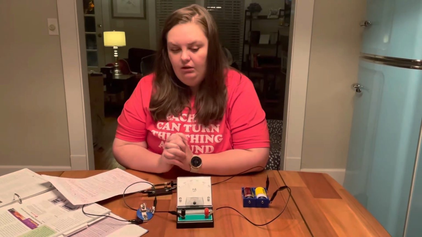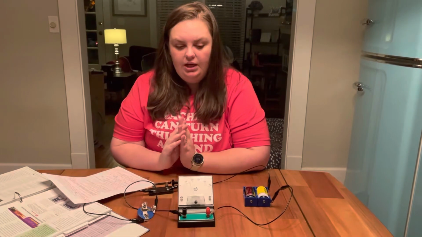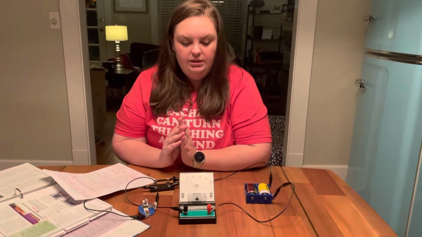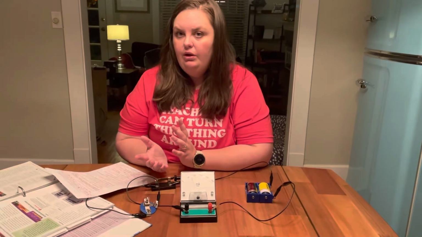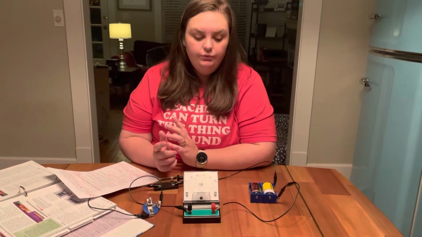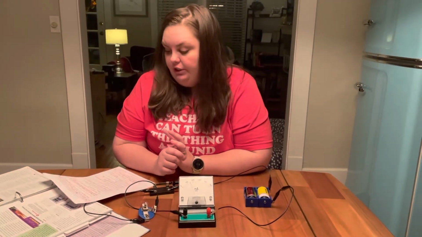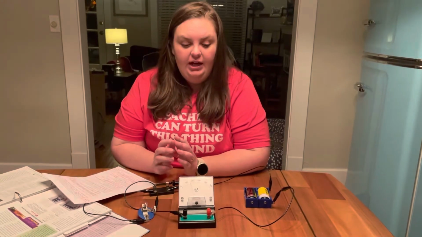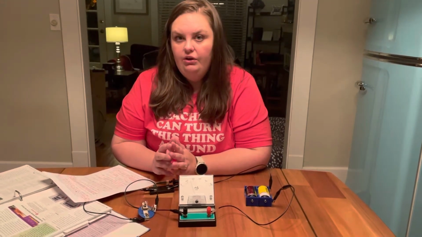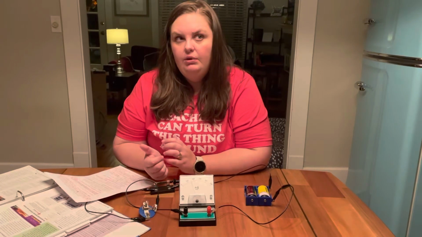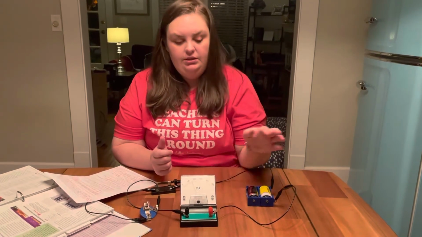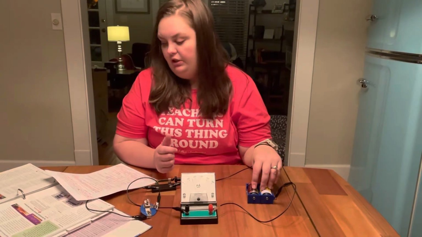So the question that I'm going to ask is, does the current increase or decrease if we have more batteries? So my prediction would be, if we add batteries, then the current will increase. And I'm going to keep it in a series setup for the circuit.